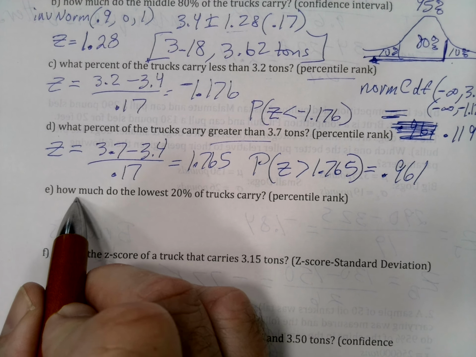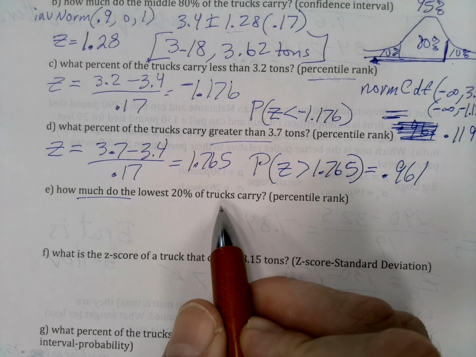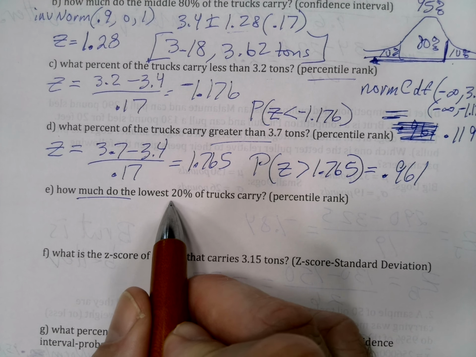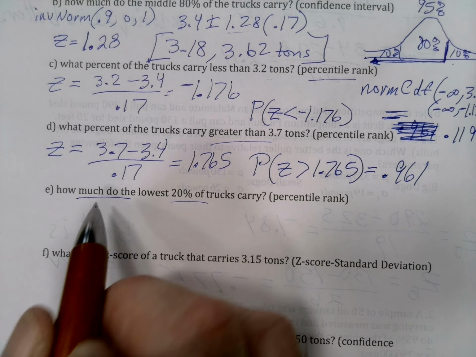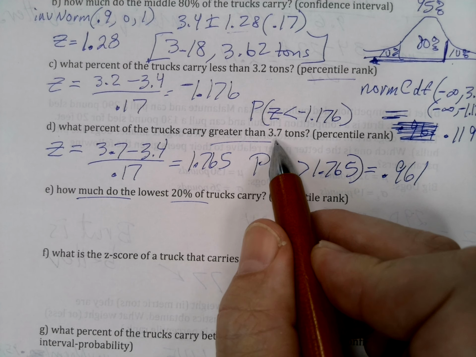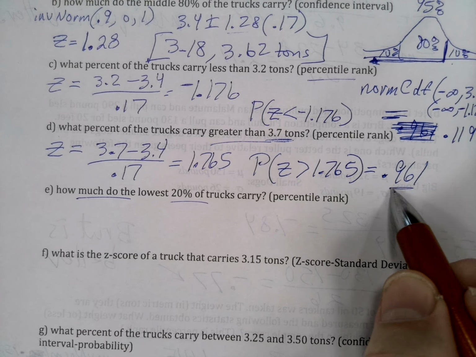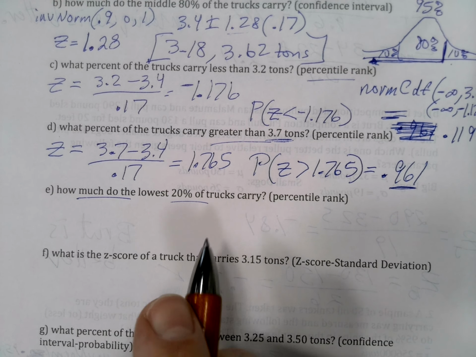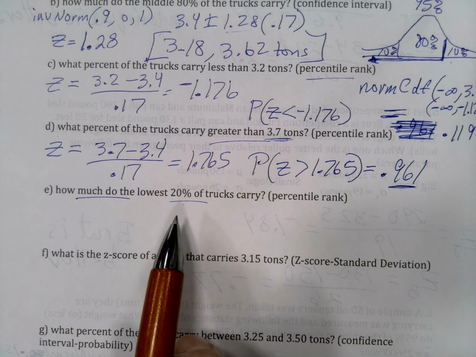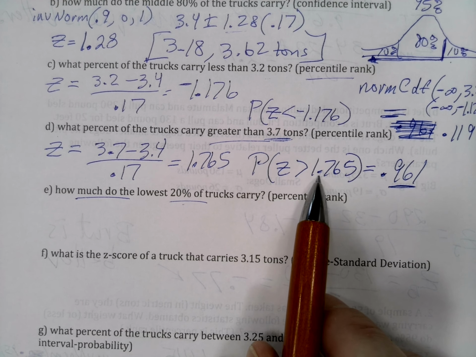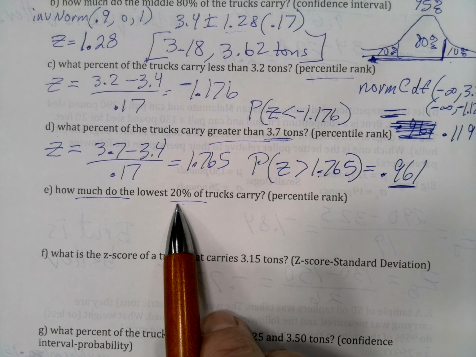Next problem, how much do the lowest 20% of the trucks carry? So now we're looking for the number instead of the percent. So we're doing it backwards now. They're giving us the percent, and we have to find the cutoff value. Before we had the cutoff value, and we were trying to find the percent. So we're doing it backwards. So 20%, what do I need? I need to know what z-score matches 20%.